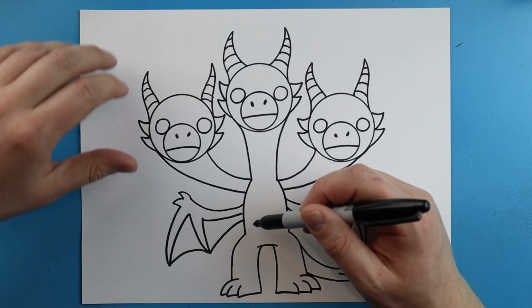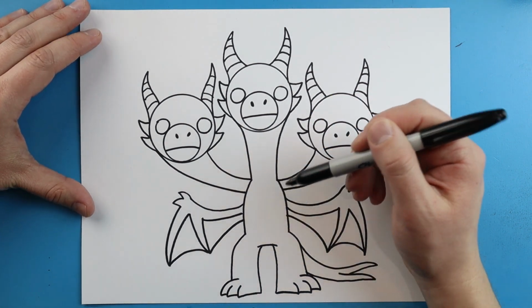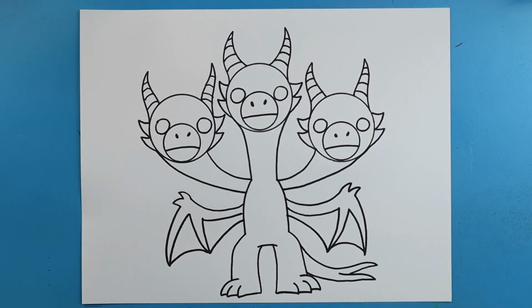Now there's more you could add. You could always add some detail on the stomach, maybe some lines coming down here for the neck, but I'm just going to keep mine pretty simple and just leave it like this. But there you go. I'm going to fast forward and start coloring this.